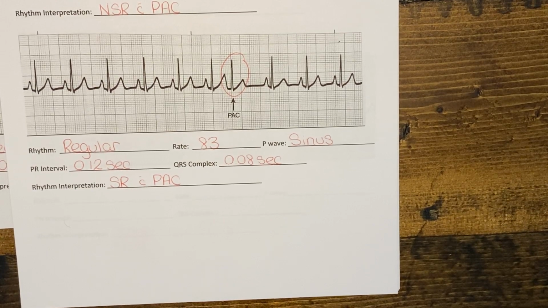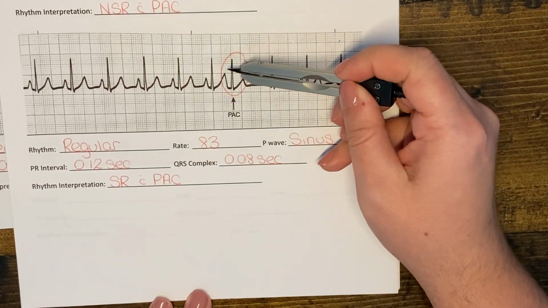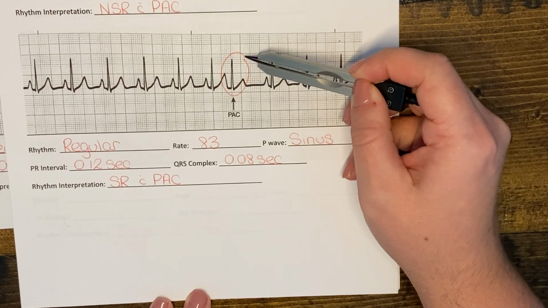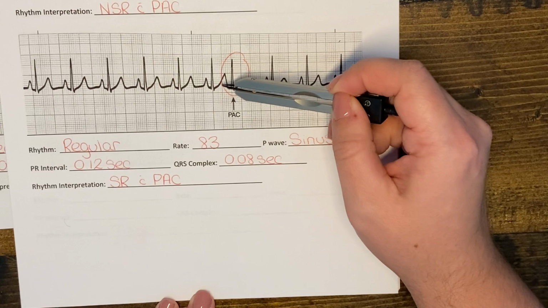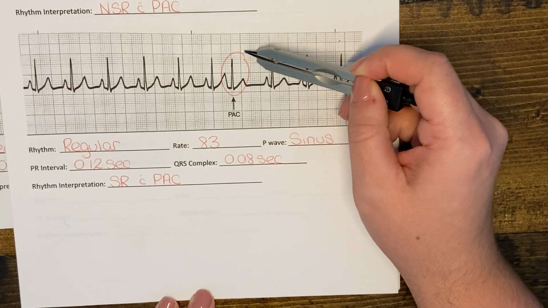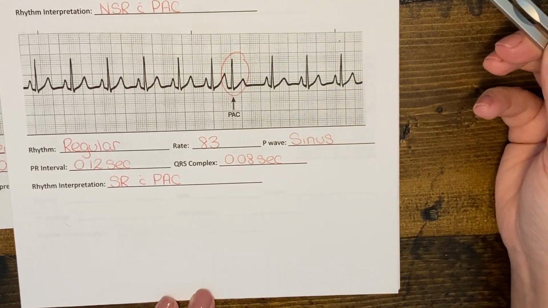So you might be wondering, when you look at this early beat, you don't see a P wave. And so you might think that this can't be a premature atrial contraction, because we don't have a P wave.